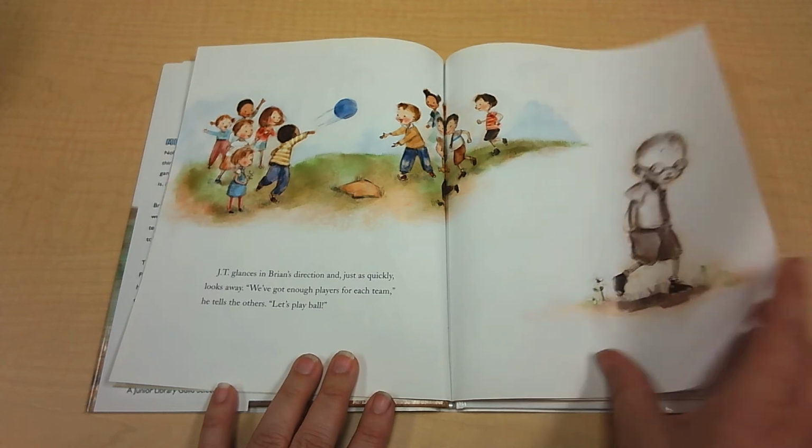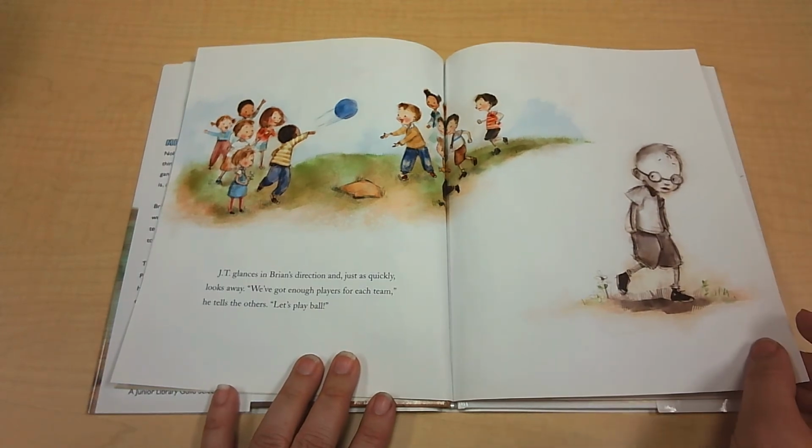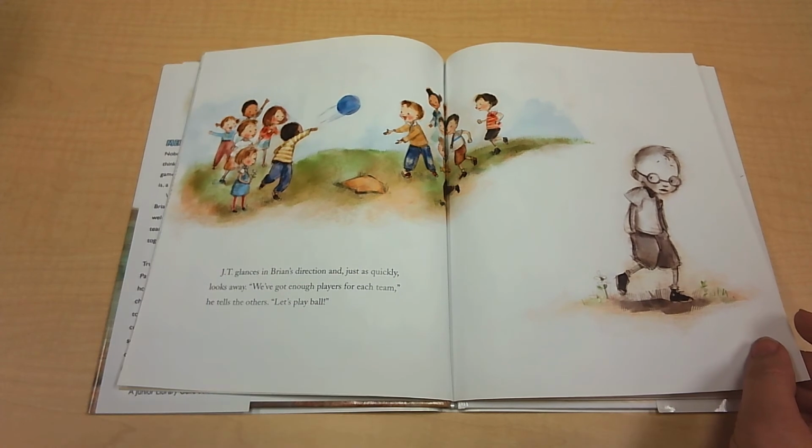JT glances in Brian's direction and just as quickly looks away. We've got enough players for each team, he tells the others.